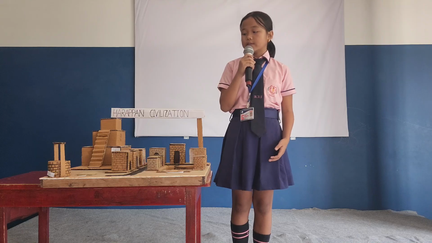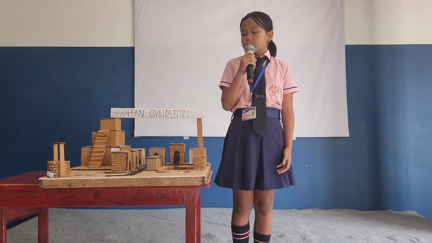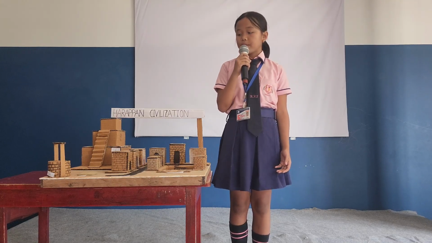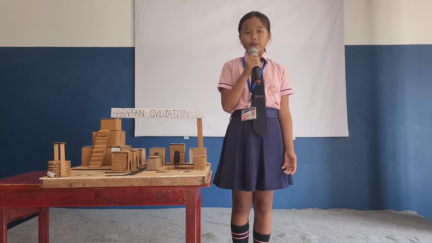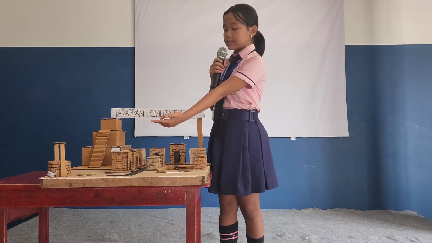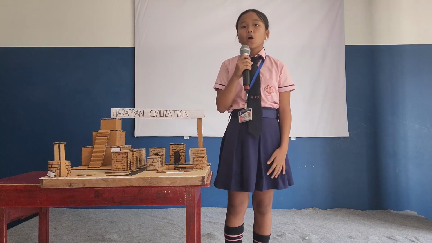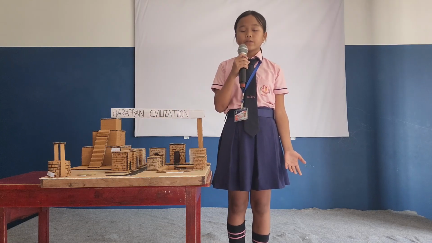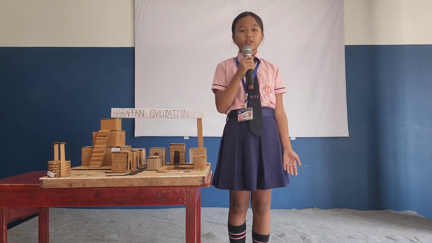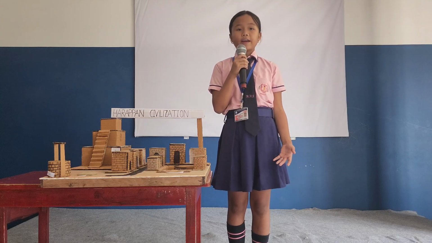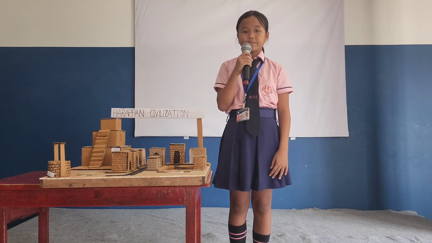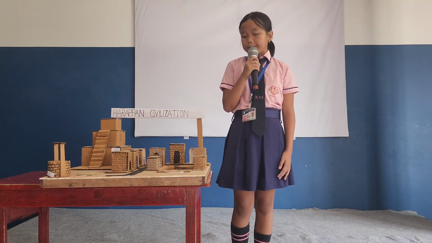Now let's talk about seals. Seals were used by the Harappan people, which had animal designs and symbols, which give clues to archaeologists to find out about their culture.